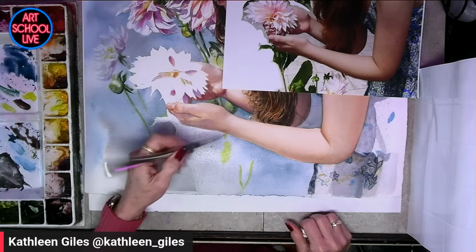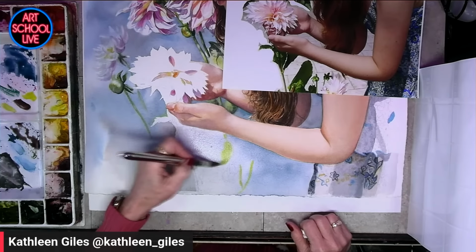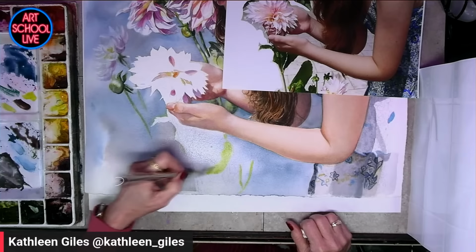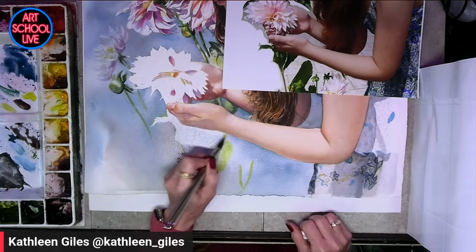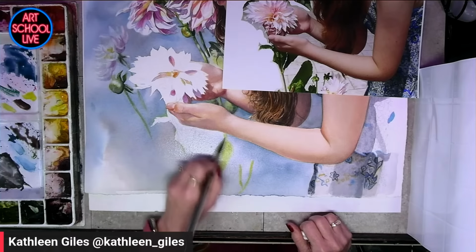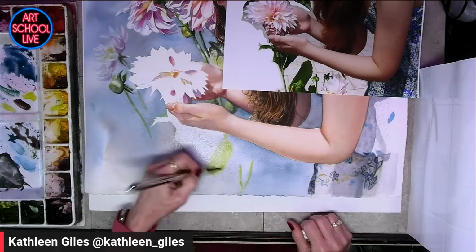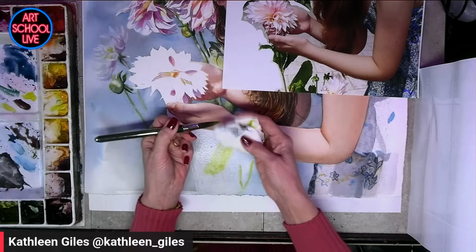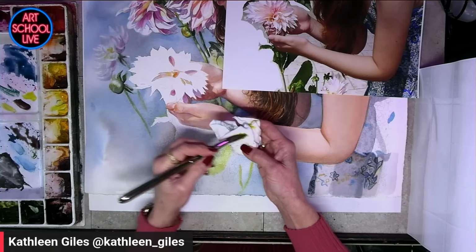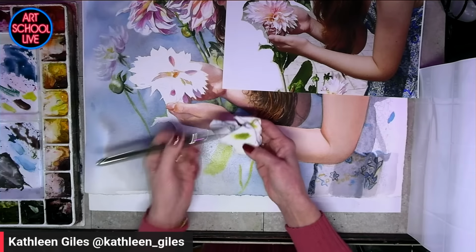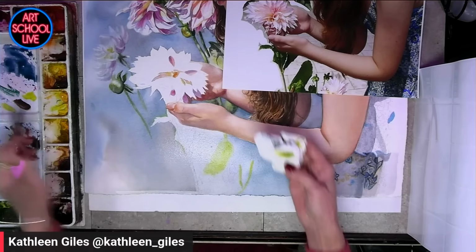And again, I'm going to want to try to keep this pretty loose. And it will be loose because I've got wet edges, right? What's happening here is I'm applying color, but I'm also picking up water. And that's something that we need to be conscious of. So I take that water out of my brush, then I come back over here.